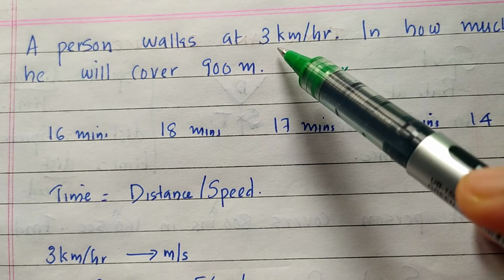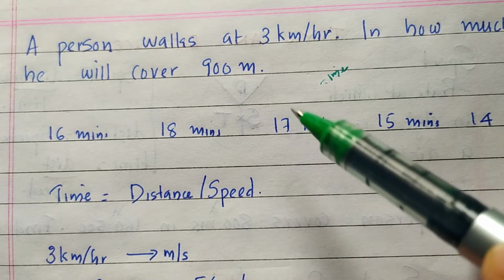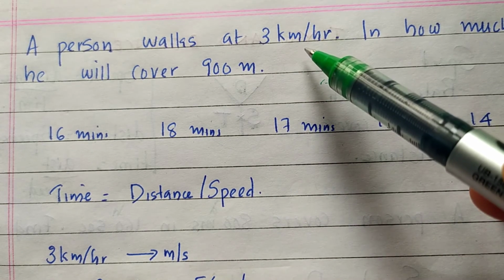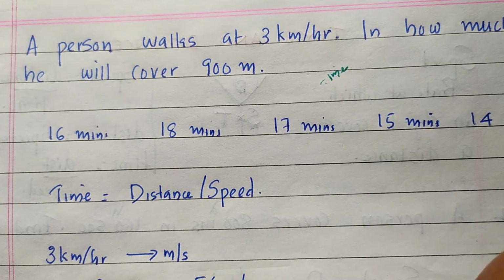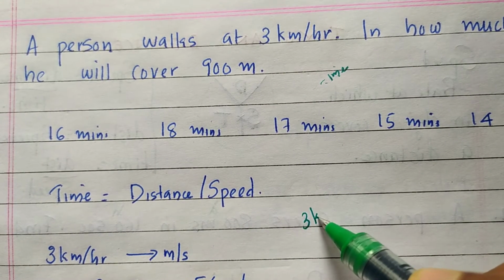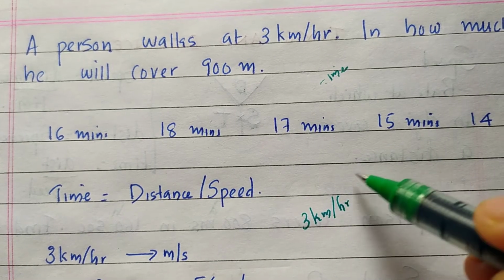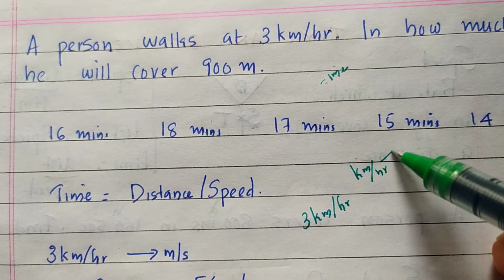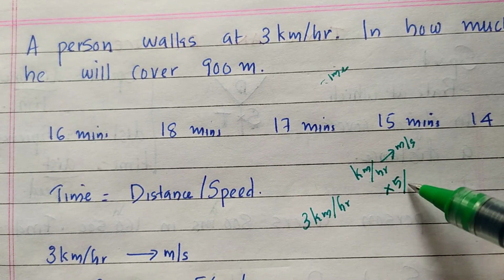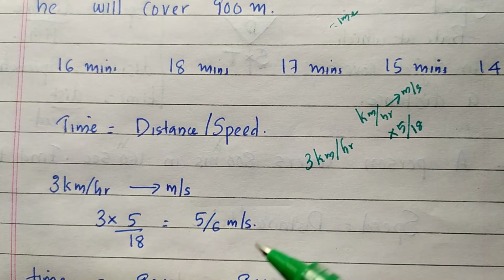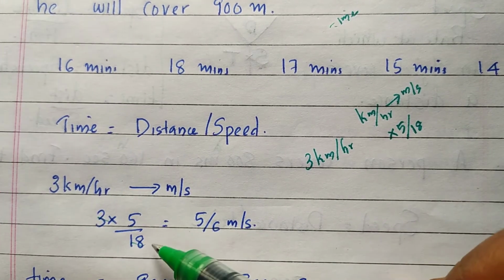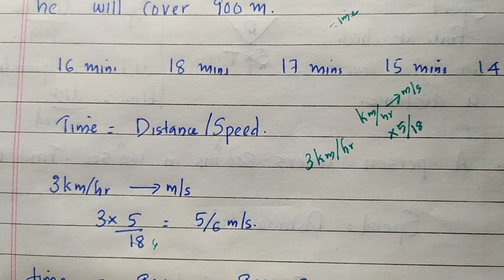So let us convert the speed to meter per second. We can convert the unit of speed from kilometer per hour to meter per second. How can we convert? 3 km per hour. To convert kilometer per hour to meter per second, we have to multiply it by 5 by 18. 3 into 5 by 18 is equal to 5 by 6 meter per second.